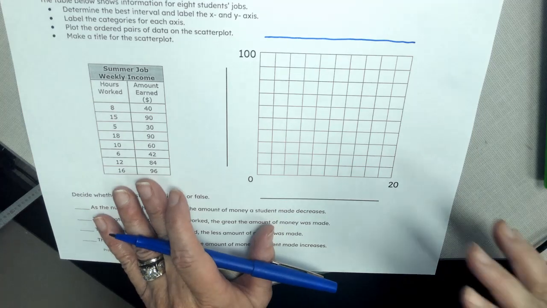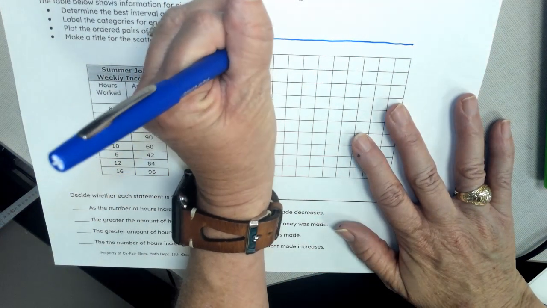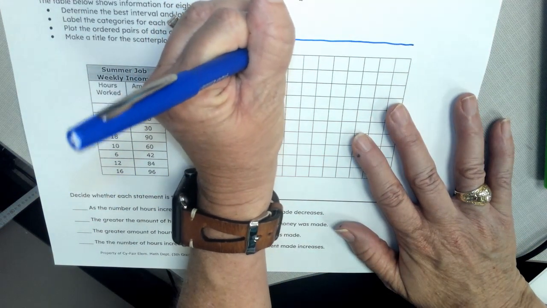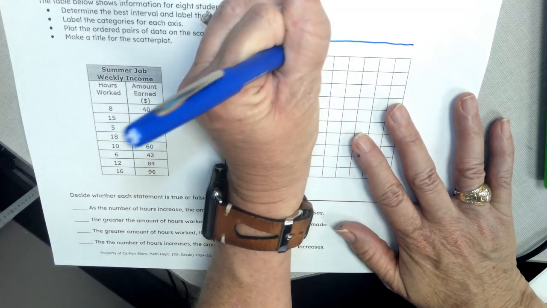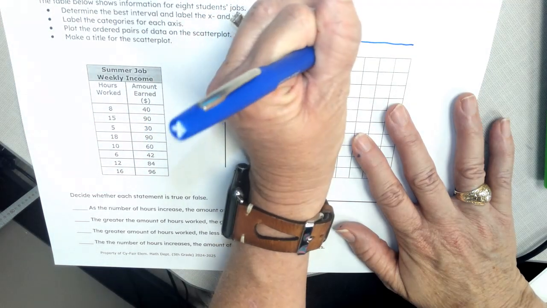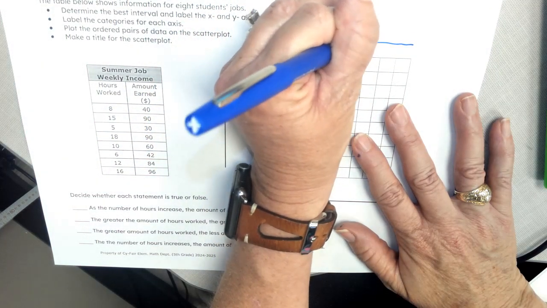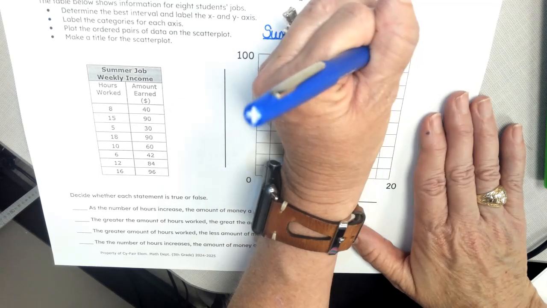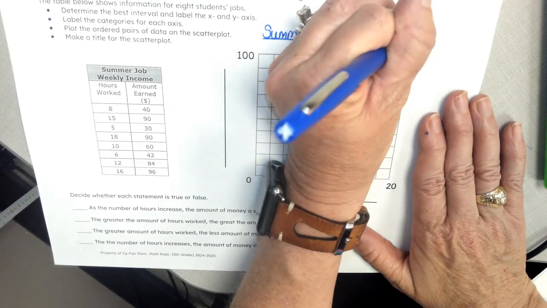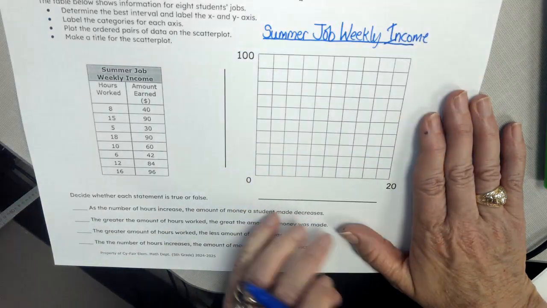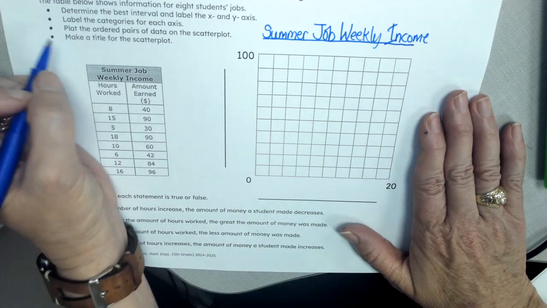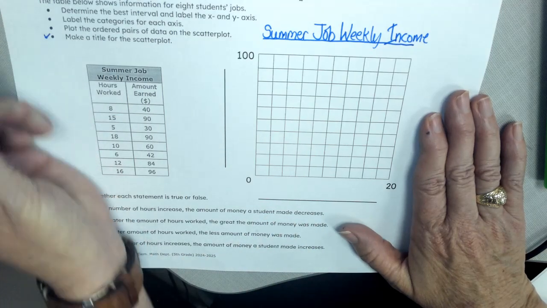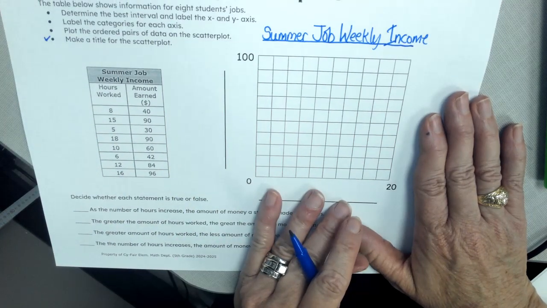Yes. Summer job weekly income. Summer job weekly income. So I'm going to go ahead and check that off my list of to-dos.